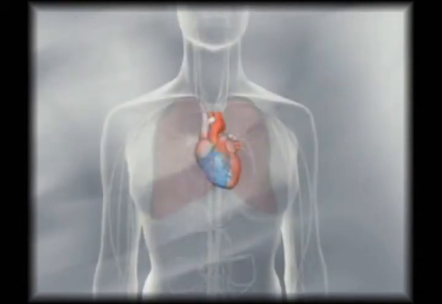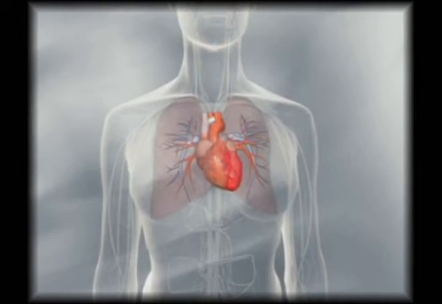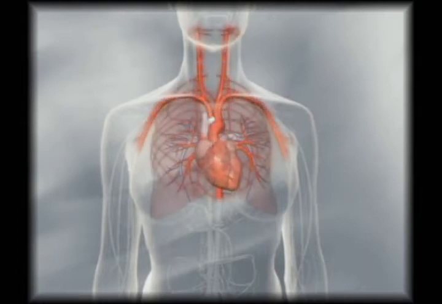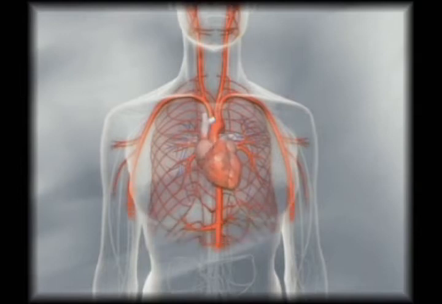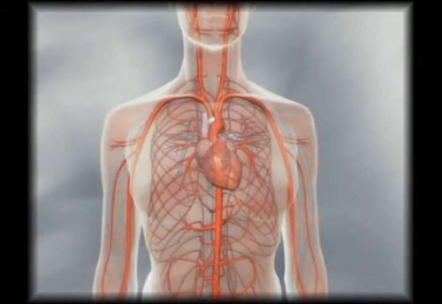The left valve is called the aortic. It regulates blood flow from the left ventricle to the main artery, the aorta. This main artery distributes the oxygenated blood to all other body organs, including the heart, by way of the coronary arteries. These arteries wind around the heart to keep the heart muscle supplied with oxygen and nutrients for its continuous pumping job.